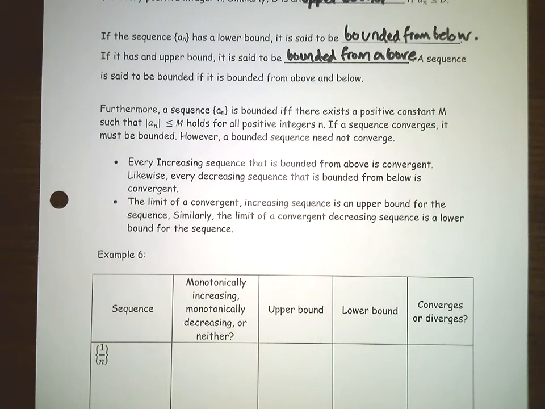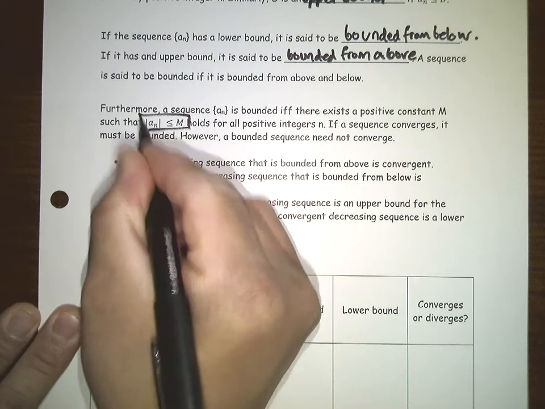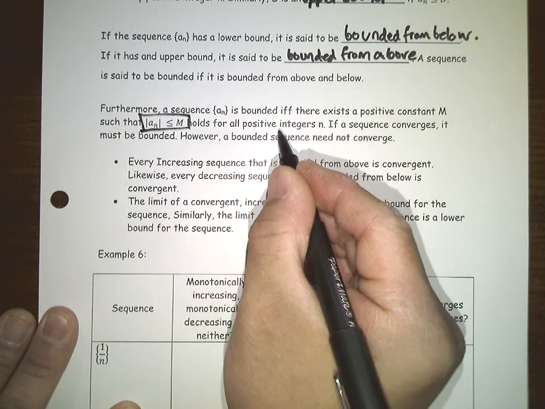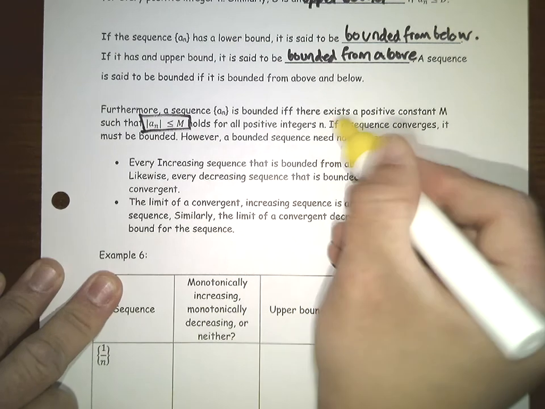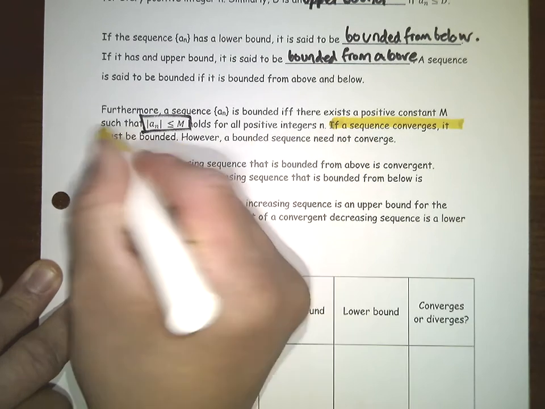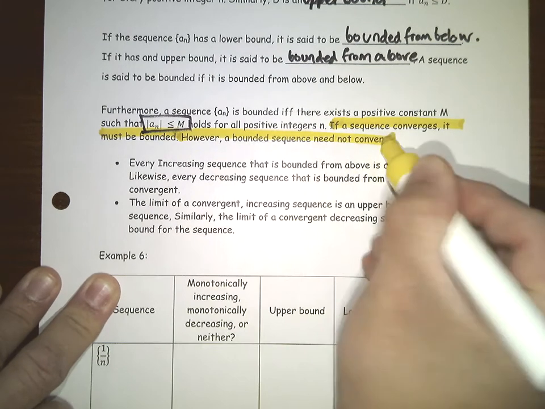So then you can read what else is going on here. Furthermore, a sequence a_n is bounded if and only if there exists a positive constant M such that the absolute value of a_n is less than or equal to M, holds for all positive integers. And this is the important part. If a sequence converges, it must be bounded, but a bounded sequence need not converge.